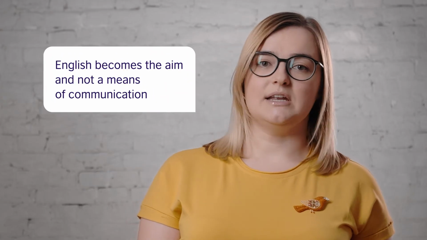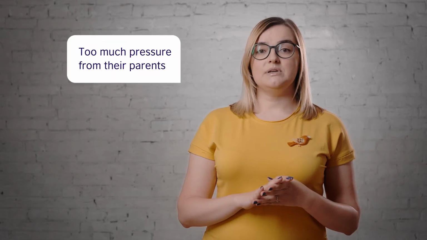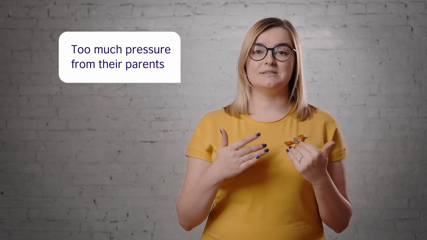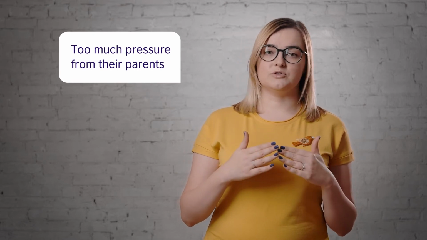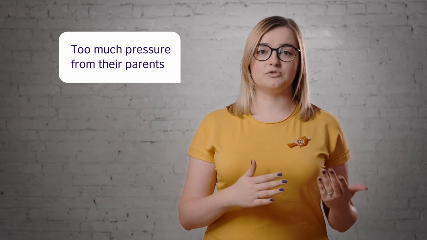English becomes the aim and not a means of communication. This means that they focus more on the mechanics of the language, for exam purposes, and not on the actual communication or reading for pleasure, for example. There might be too much pressure coming from the parents, and they are afraid to underperform, so they go in the opposite direction and stop trying, because if you aren't even trying, you can't fail.